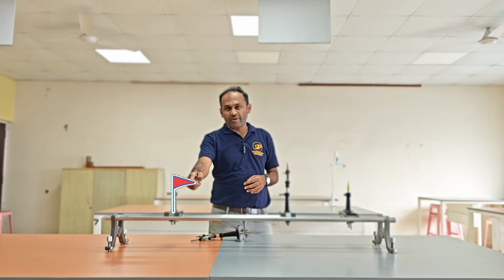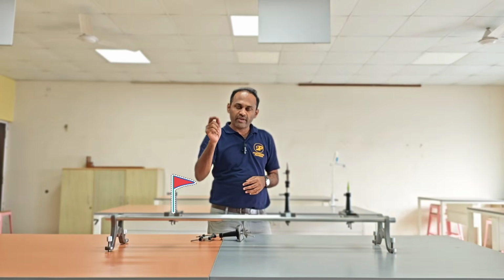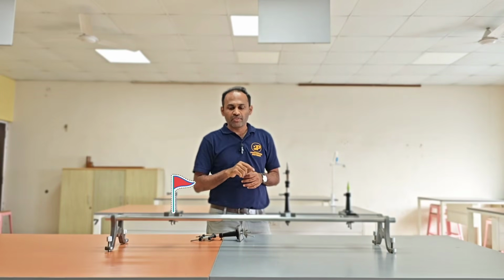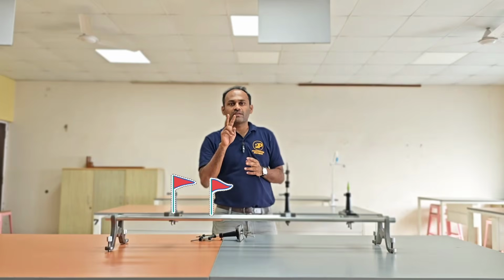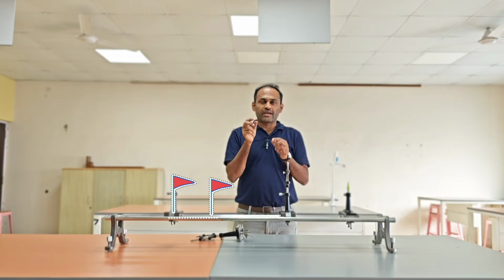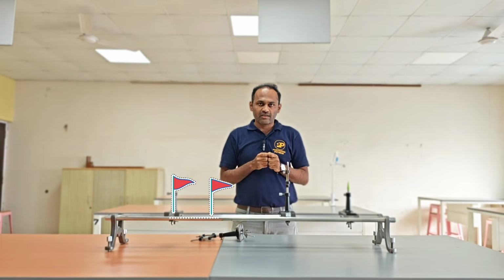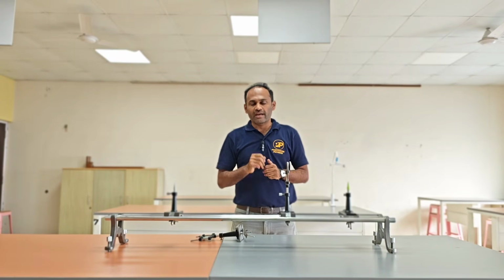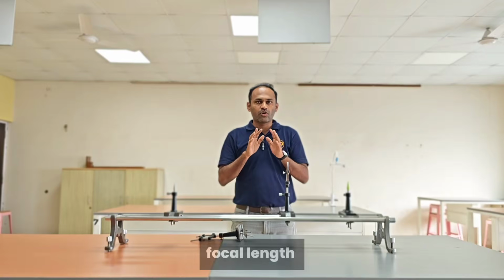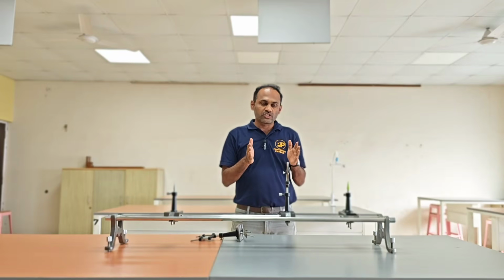So you got 2 positions here: the position of the image pin, which we obtained only for the convex lens, and the position of the convex mirror after removing the parallax. Subtract these 2 positions. That will give you the radius of curvature of the mirror. Divide that radius of curvature by 2, and that will give you the focal length. This is all about how to take the trial. This is for the first trial.